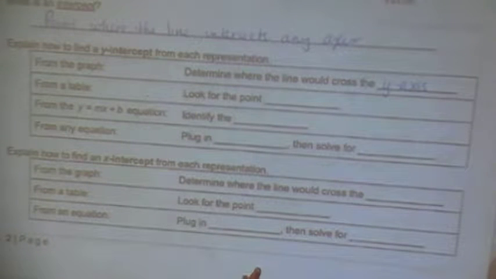Hey, you okay? Okay, so we were talking about how to define an x-intercept from the graph. You just look at it, that's where the line crosses the y-axis. Anybody remember how you find the y-intercept from a table? When x equals 0. So you just go to the table, you scroll until you find x equals 0, and that's going to give you your y-intercept. From the equation, y equals mx plus b, you identify the b.